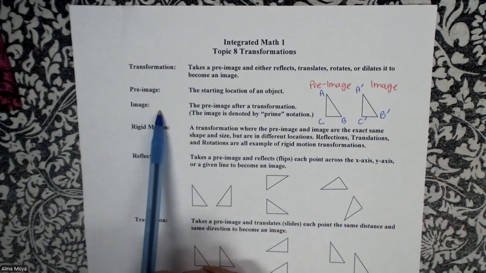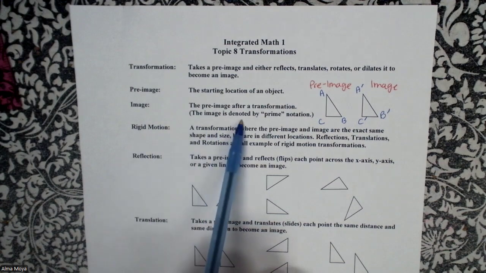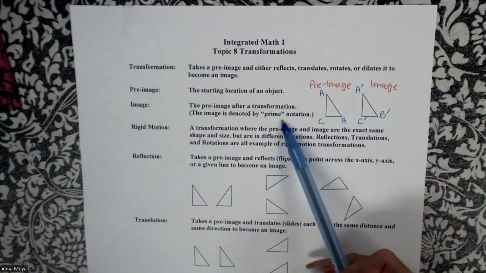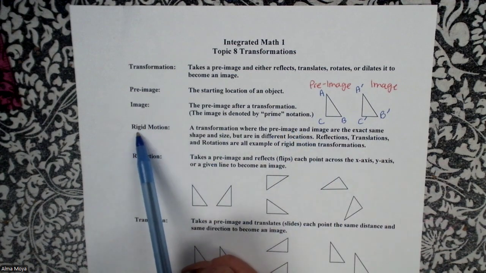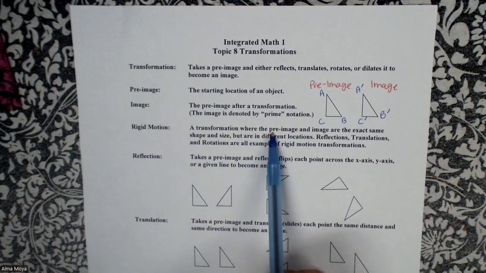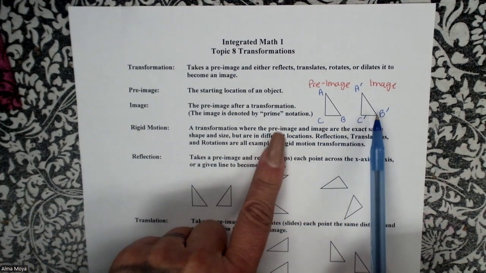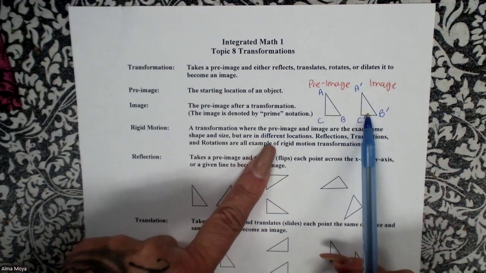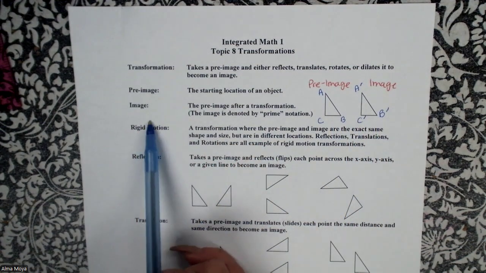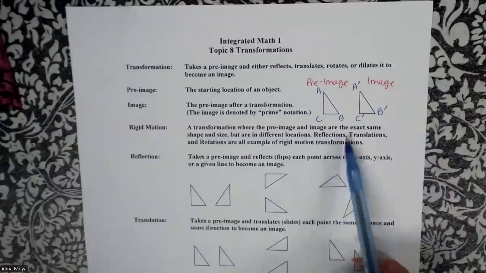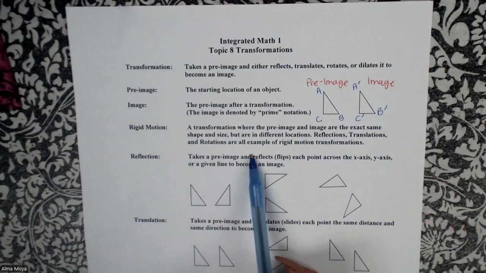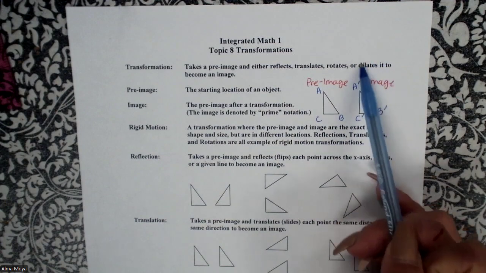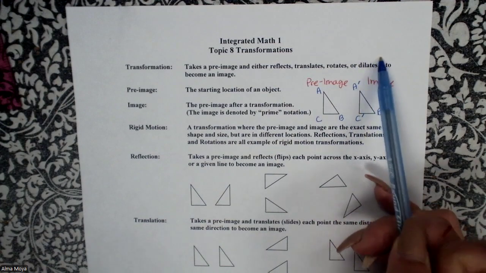Now, an image, yeah. And then right here, that's what I mean by the prime notation. So A prime, B prime, C prime. That's what you call on the image. A rigid motion is a transformation where the pre-image and the image are the exact same shape and size, but are in different locations. So that's called a rigid motion. So reflection, a translation, and a rotation are all examples. The only one that's not is a dilation, because that dilation shrinks it or enlarges it.